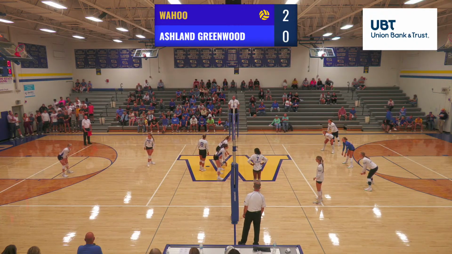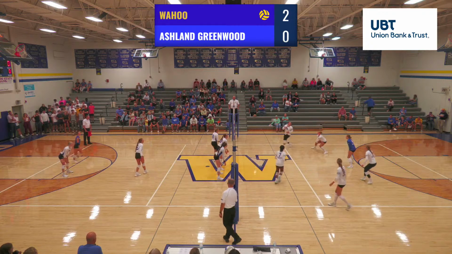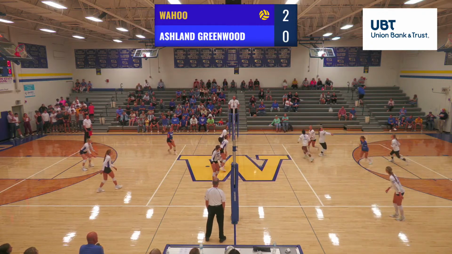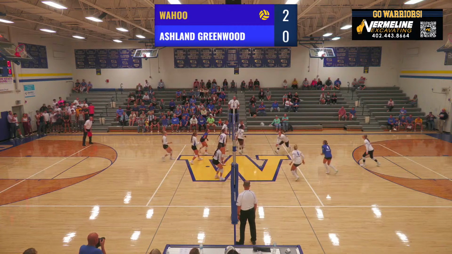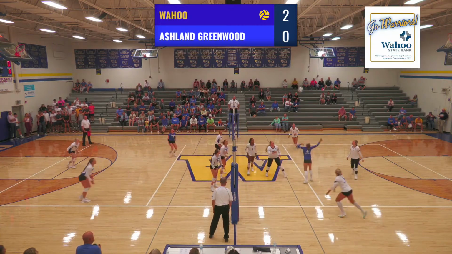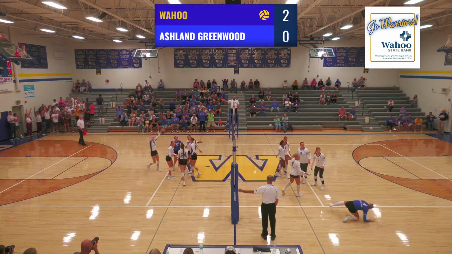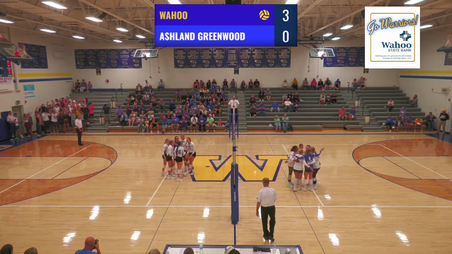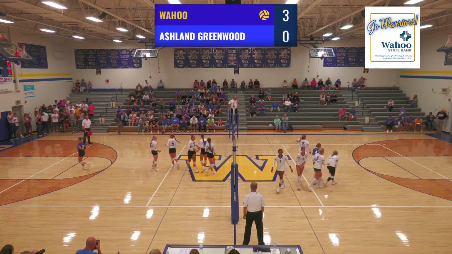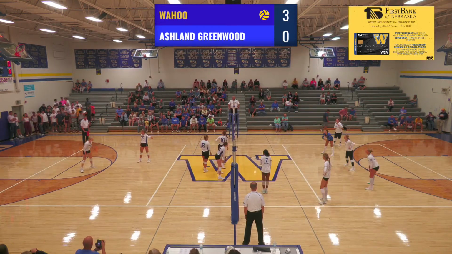Wahoo is now serving. Ashland Greenwood started to the blockers. Wahoo sets to the far side and attacks in, but has to pull it back as it was blocked. Tapped over the blockers back onto Ashland Greenwood side. Going to the near side, Ashland gets into the blockers. So in this score, 3-0 for the Warriors.